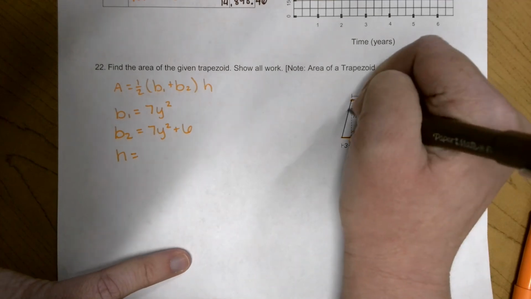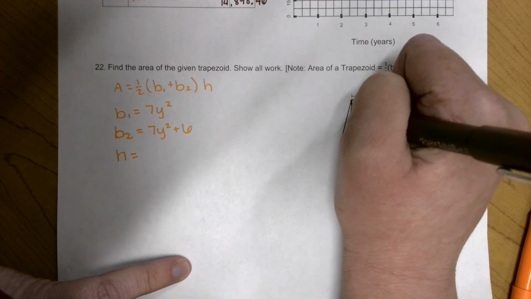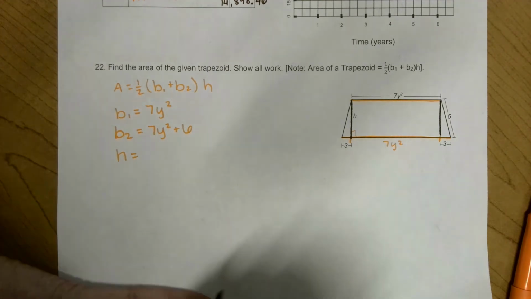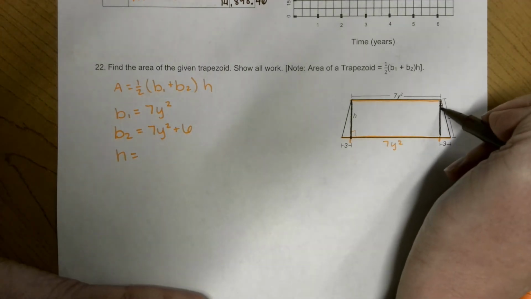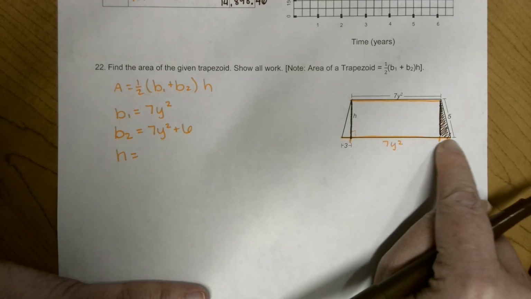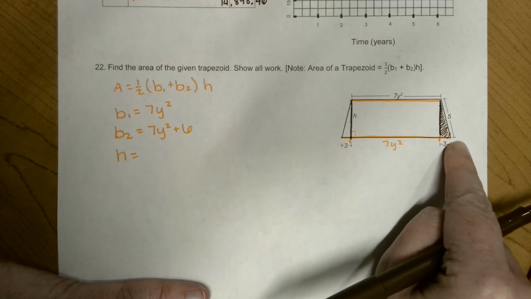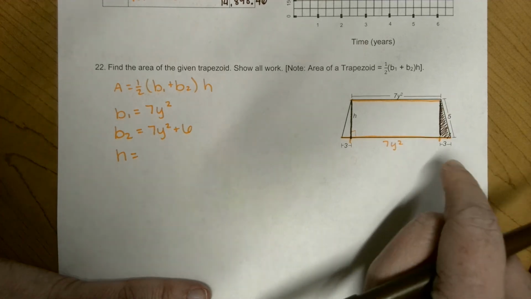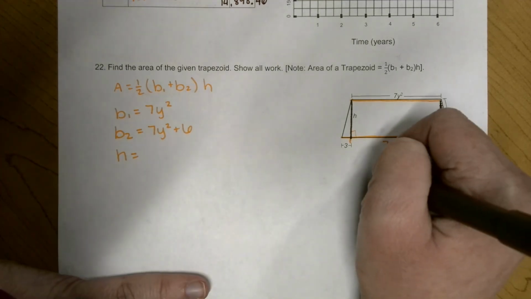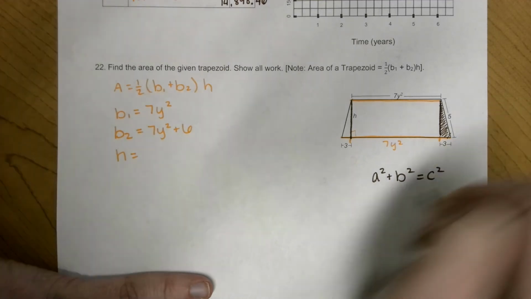So the height is not the slanted piece. A lot of people are going to plug the slanted piece in, but the height is actually this perpendicular distance, or this vertical distance. Okay, if you look, I have a right triangle here. I don't have the actual height. I do have the length of this side. I have the length of the slant. I just don't have this length. Man, I wish there was a formula that would give me the missing side of a right triangle. Oh, darn. Oh, wait. Pythagorean theorem.